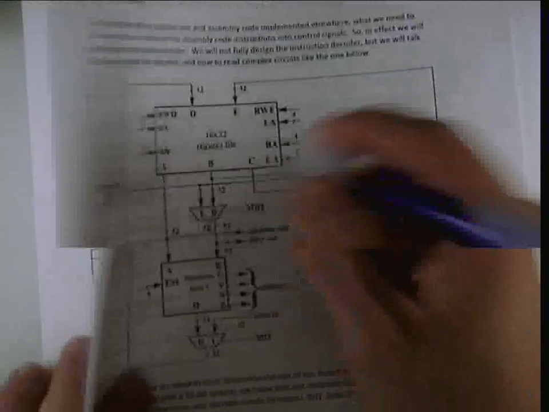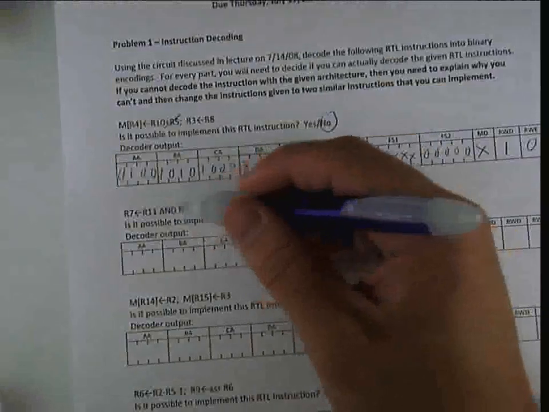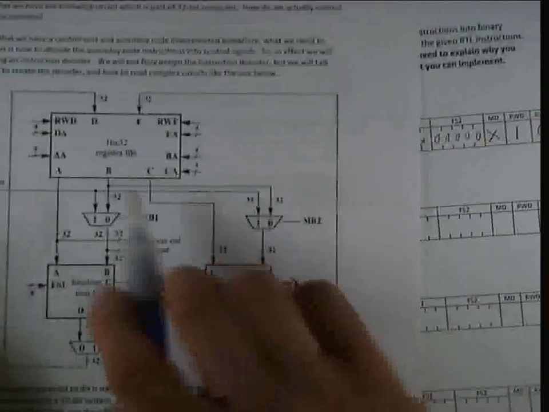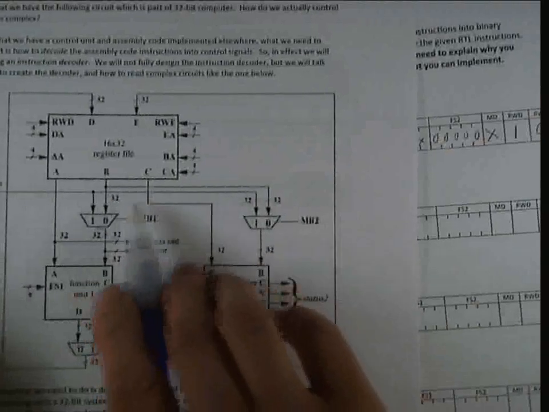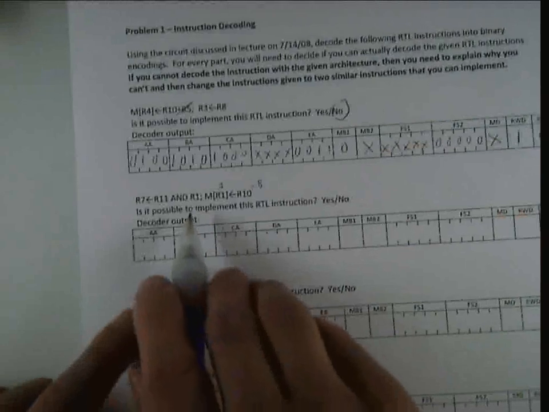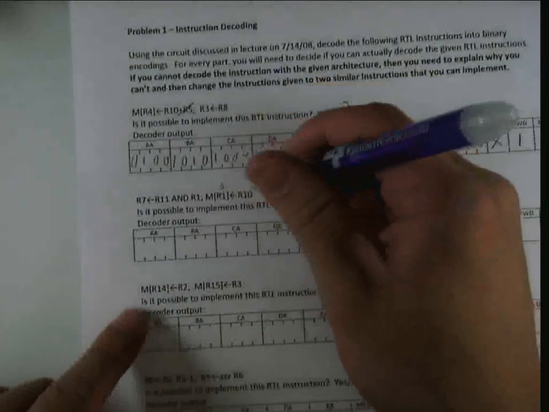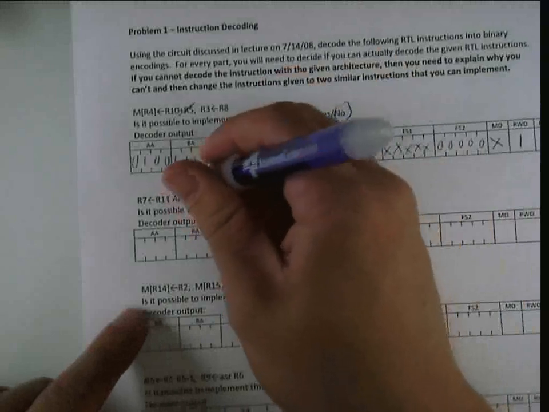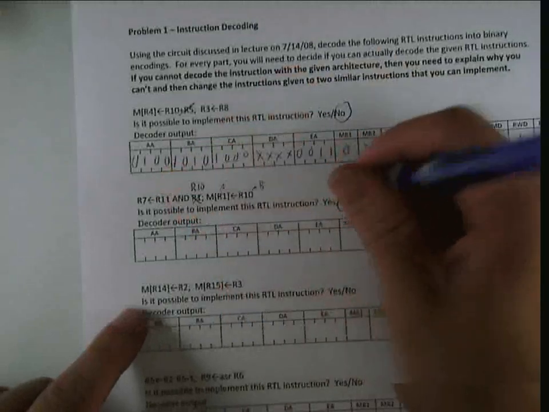And so if that's the case, I also want to do R11 and R1 ANDed together. Since the architecture here needs one of those to be B and one of those to be C, I have to change one of these. And so, since I've decided this one's B already, let's just change this to R10.